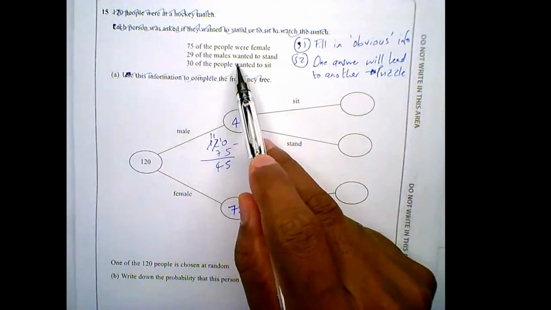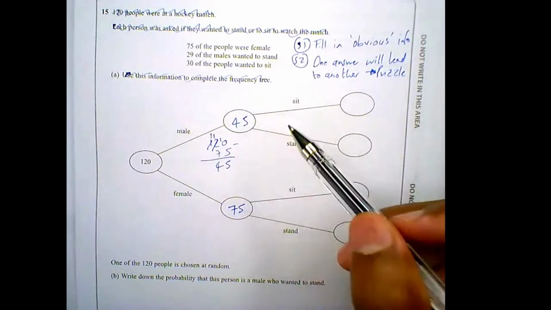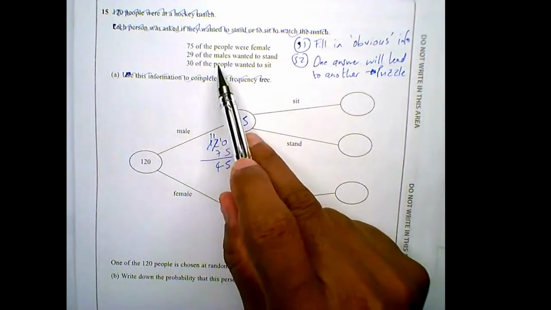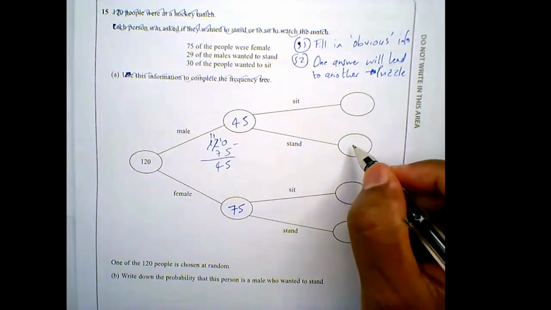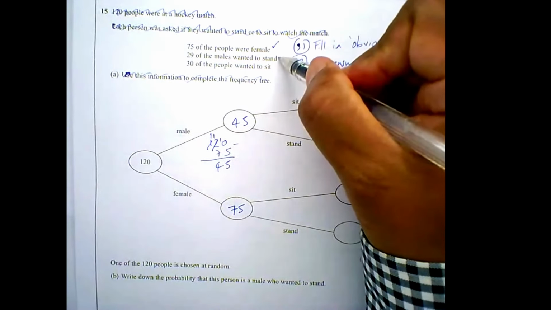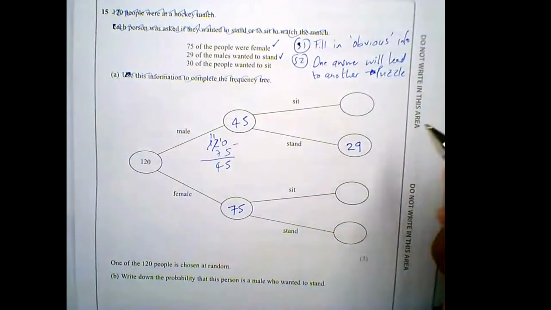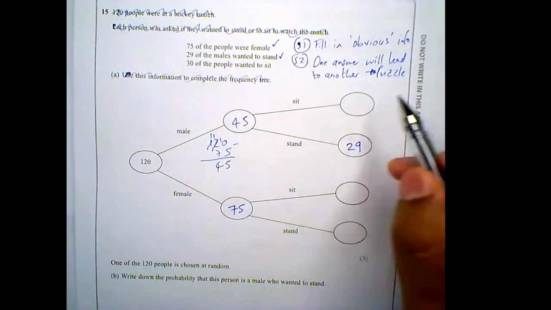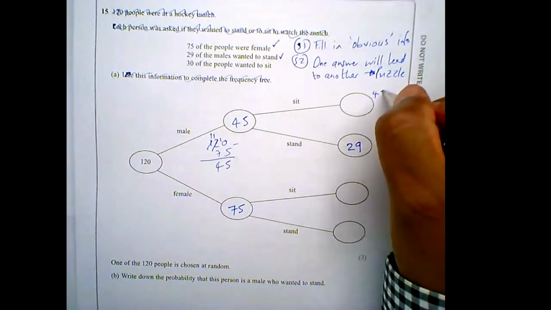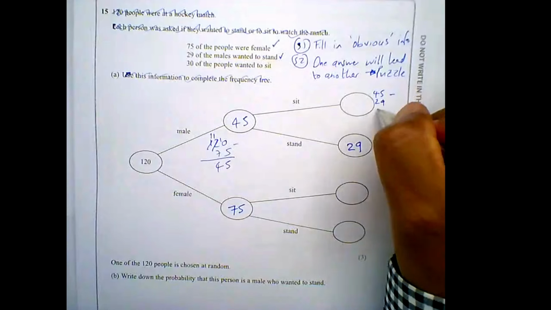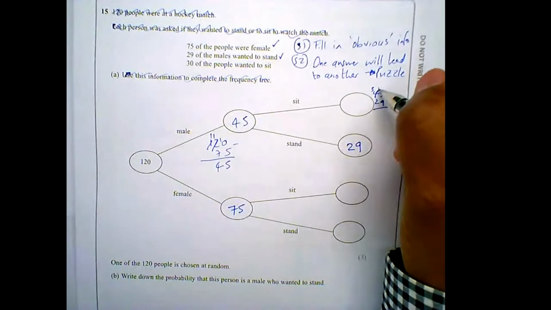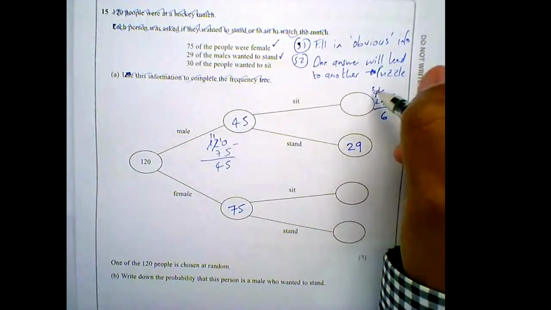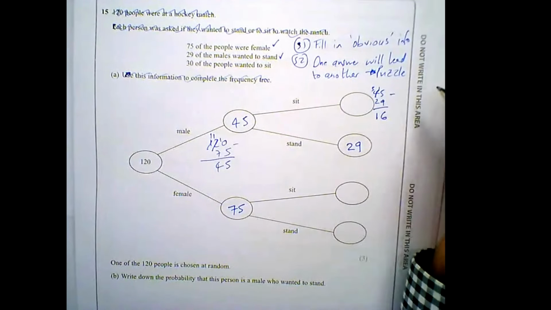29 of the males wanted to stand. So we look for the males and they wanted to stand. So this is standing here. So this becomes 29. Okay, so I've processed this information, the second line. So now, like the puzzle, I can work this one out, which is going to be 45, take away 29. Okay, so borrow 1 here, this becomes 3, 15 take away 9 is 6, 3 take away 2 is 1. So this is now 16.